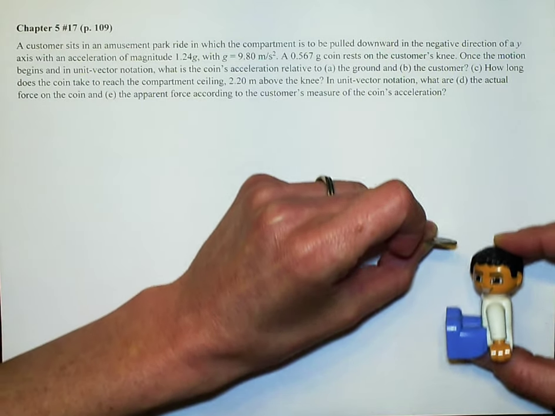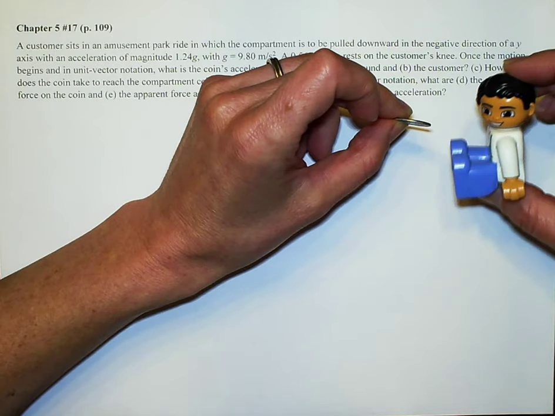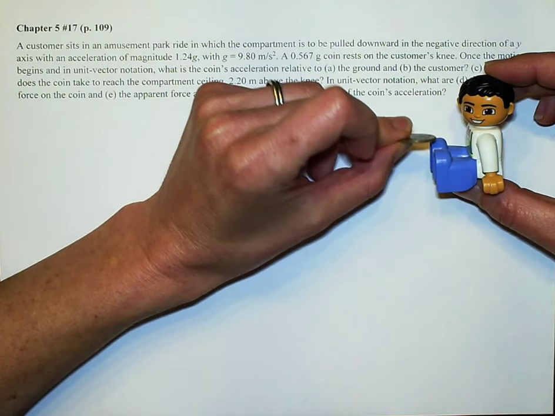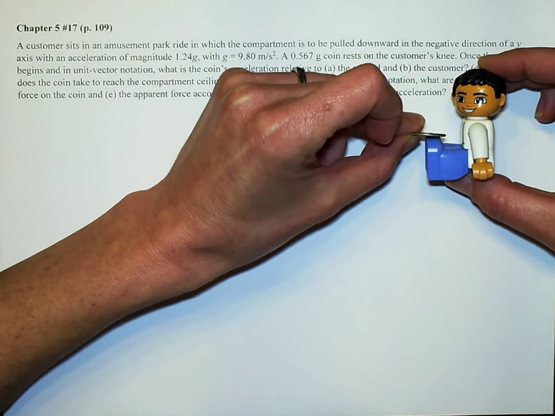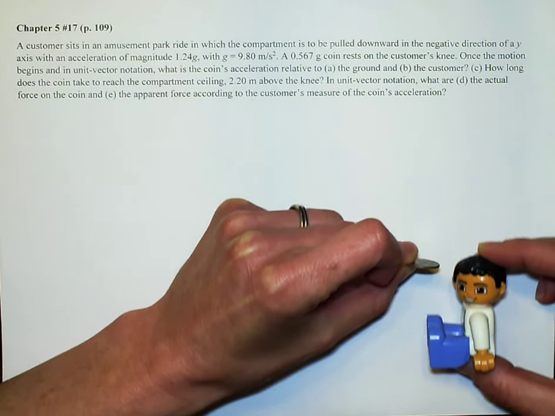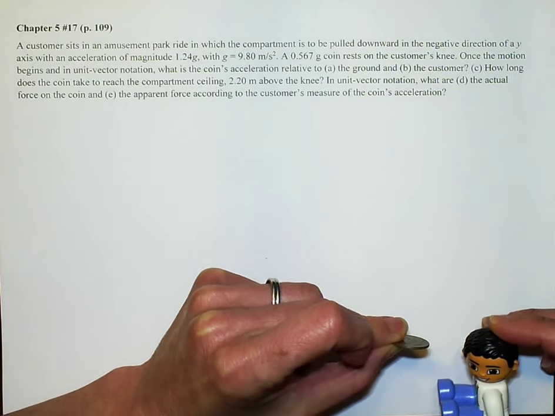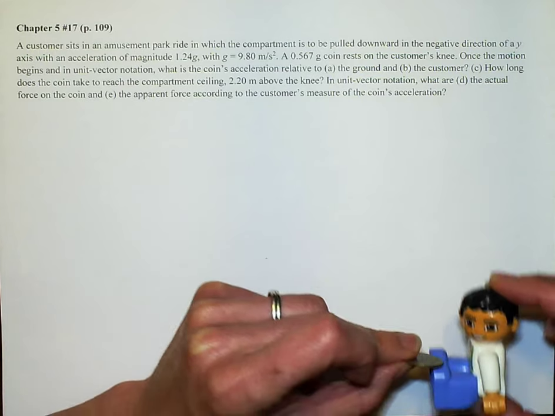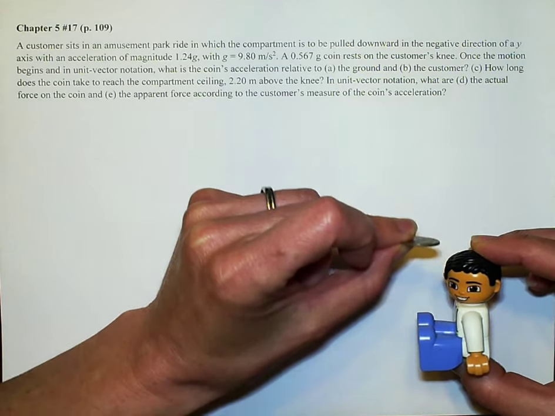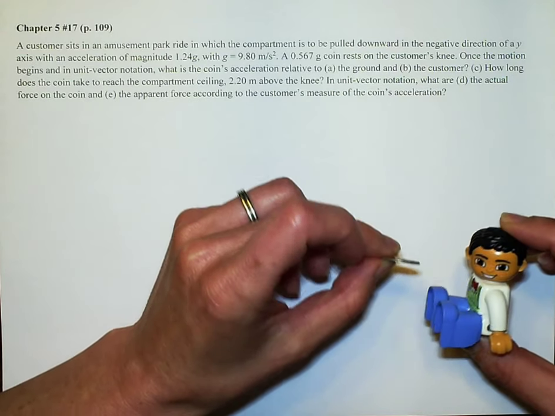He is going to be moving and the coin is also falling, but from this guy's point of view, it looks like the coin is going up. So let's see that instant replay one more time. He's going down, the coin is also going down, but since he is going down faster, 1.24 times g, and the coin is only going at g, to him, it looks as though that coin is just rising up above him. So that's the premise of the question.